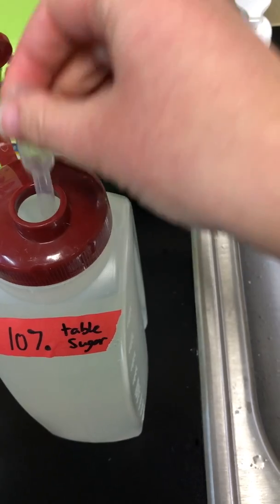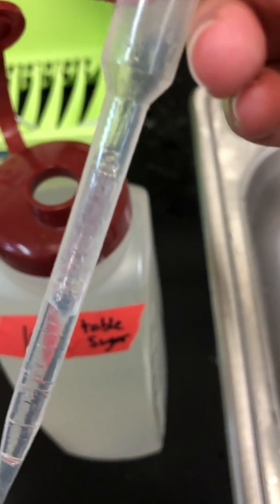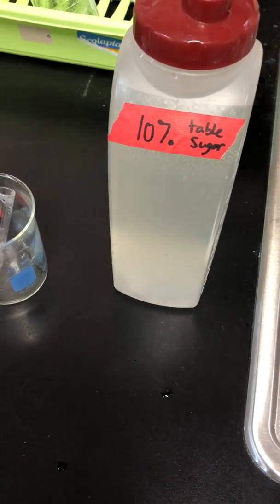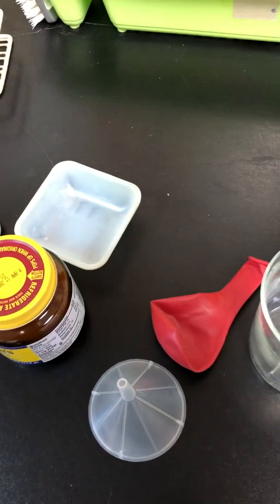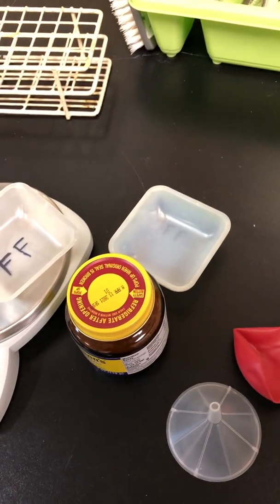And guys, if you fill up this entire pipette, it's 3 milliliters. Kind of hard to see, but the whole thing is 3. So I want to fill it all the way up until I get 3 milliliters. Do that twice, and that will give you 6 milliliters.